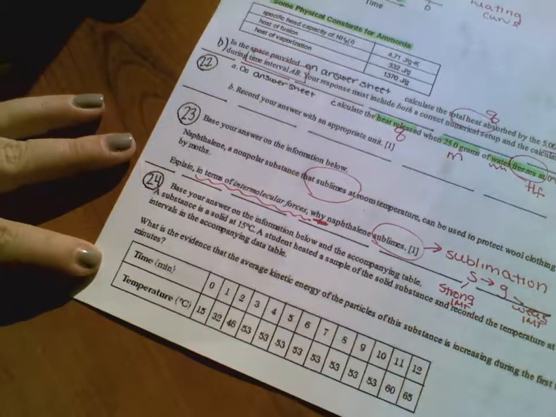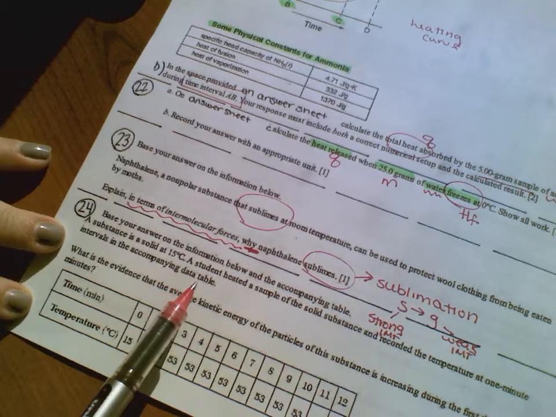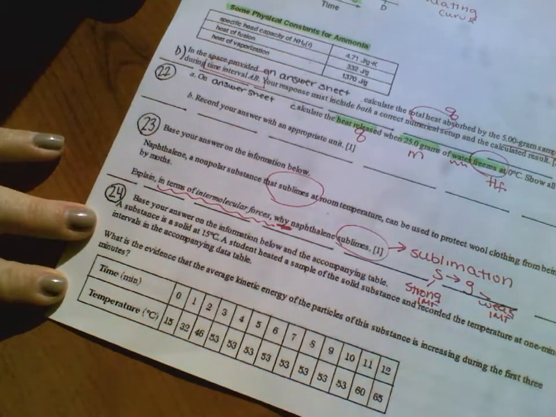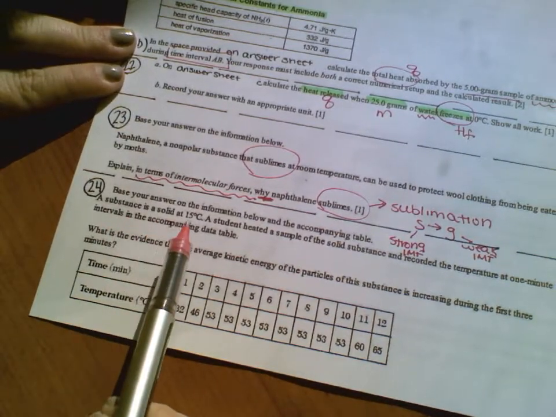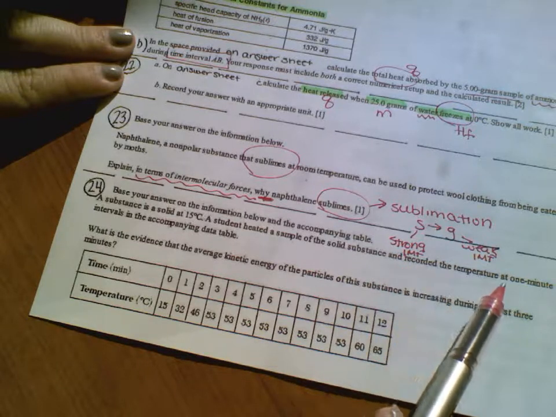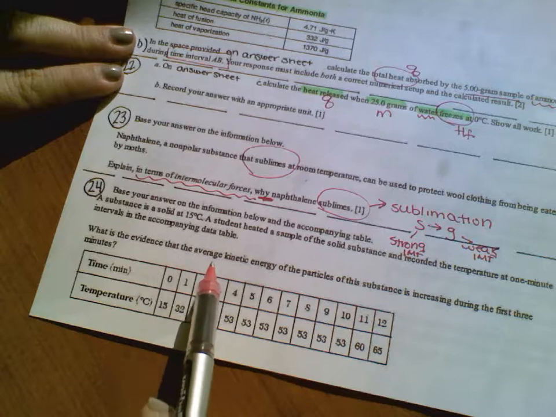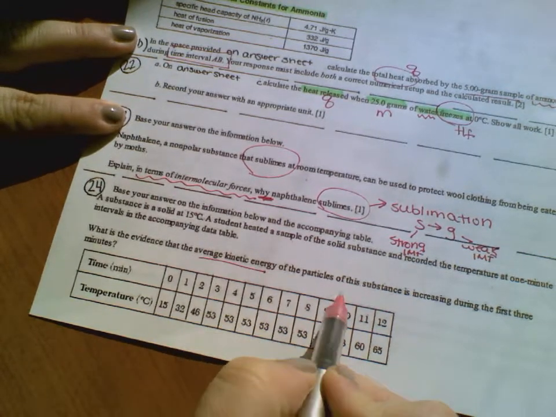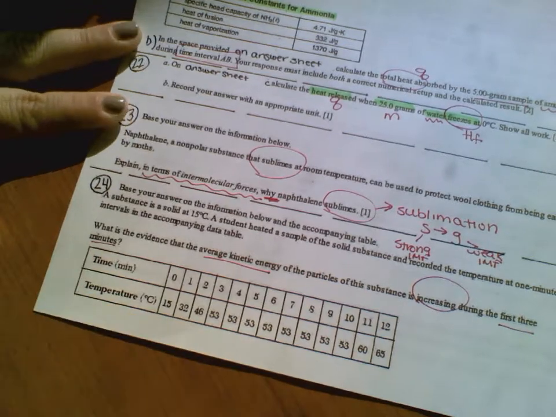Question 24. Base your answer on the information below in the accompanying table. Okay, sorry, just let me get it all set so you can read it with me. Substance is solid at 15. A student heated a sample of the solid substance and recorded the temperature in 1 minute intervals in the accompanying table. What is the evidence that the average kinetic energy of the particles of the substance is increasing during the first 3 minutes? So I'm going to go back over.